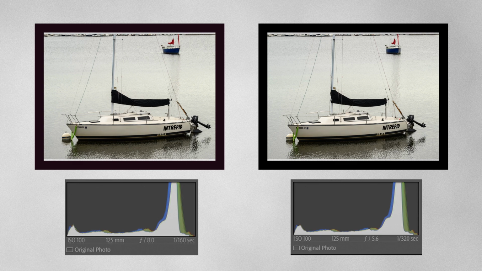Let's take a closer look at the histograms and the camera settings to see the difference between these two shots. What you'll notice is I changed the aperture from f8 to f5.6. What this did was add one stop of light to the image. The reason for that is 5.6 is a much wider opening for the aperture than f8.